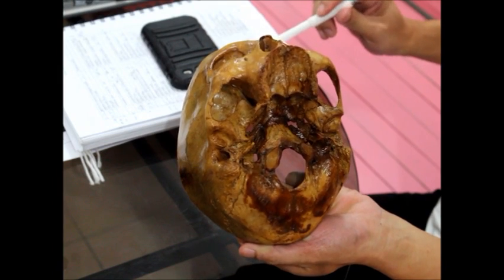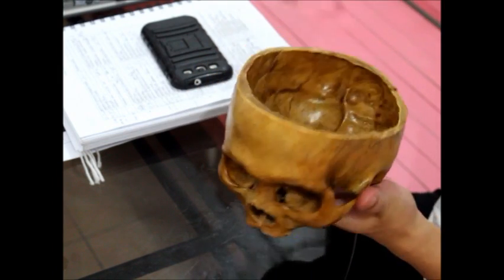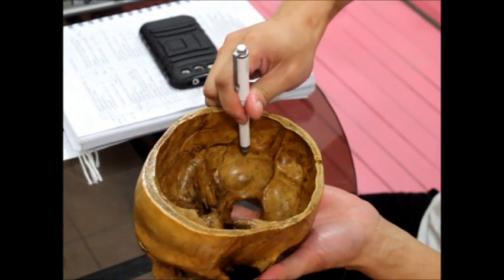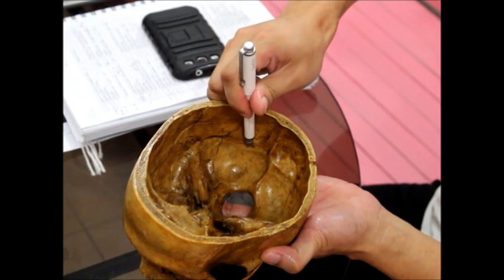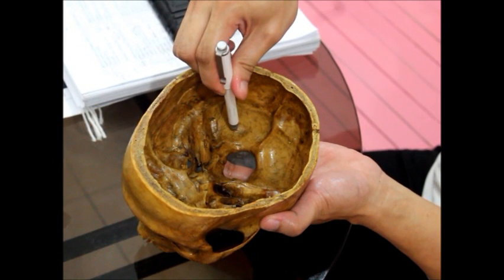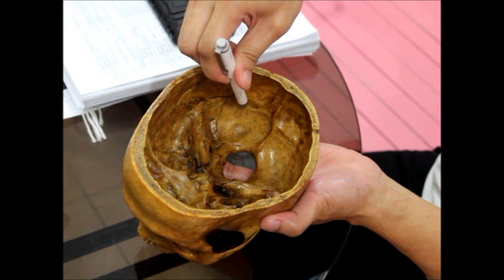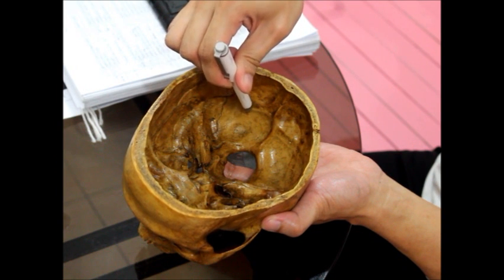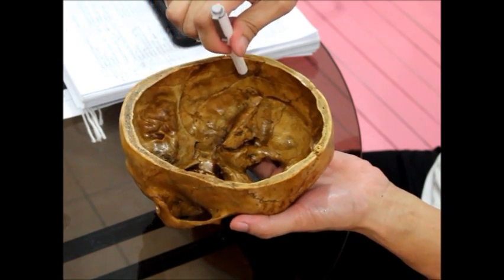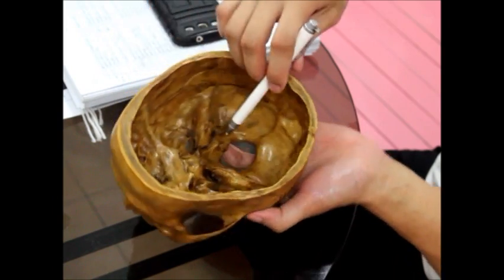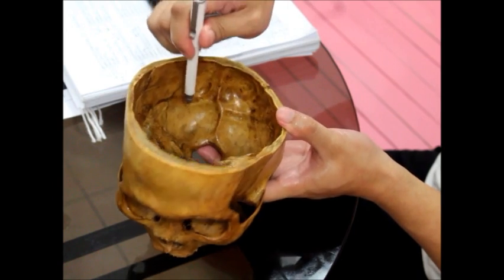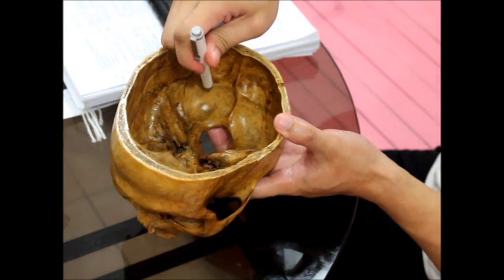Groove for posterior meningeal vessels. The vessels here are smaller. Down there. There's another one in here. Superior, inferior. And the vessels are more prominent in the parietal and temporal area, but not so much on the frontal and the occipital. But it's there. So these are the only prominent ones.